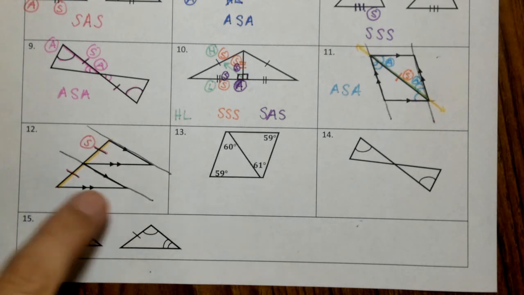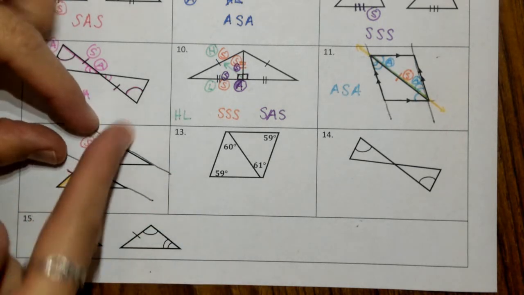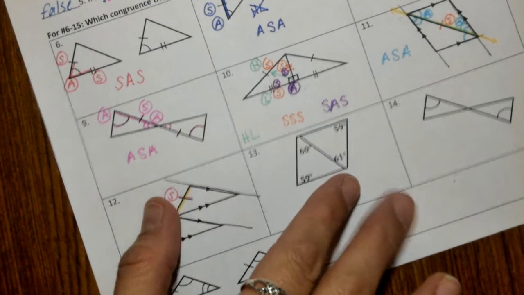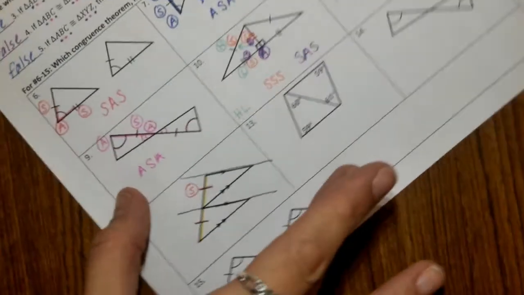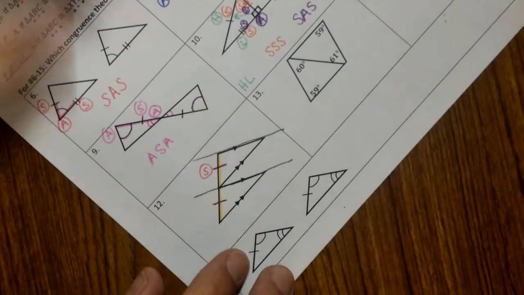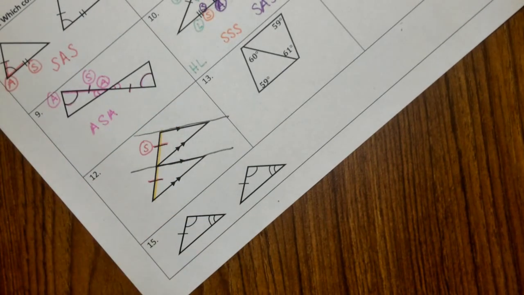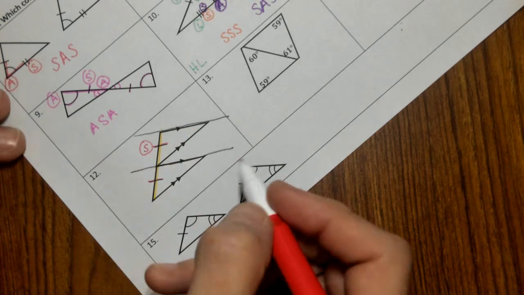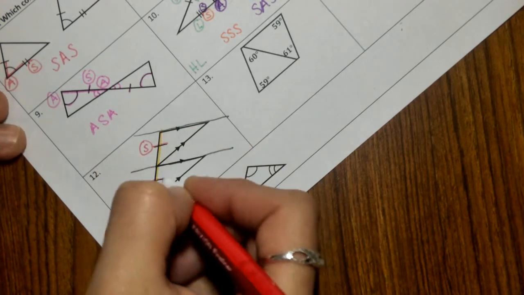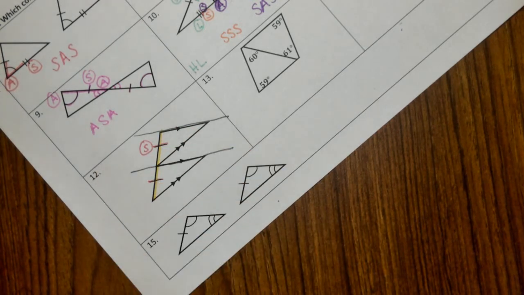So when I look at my parallel lines here and my transversal, again, if it helps to rotate your page, I see a lot of my students doing that so that you see them a little bit more horizontal. And then we have our transversal. I want you to notice here that we always have to focus on the inside of the triangle. We don't want to do anything on the outside of the triangle because that's not where our triangle's angles are.